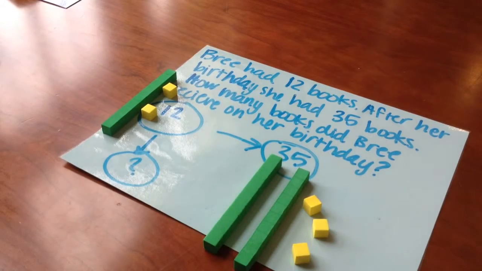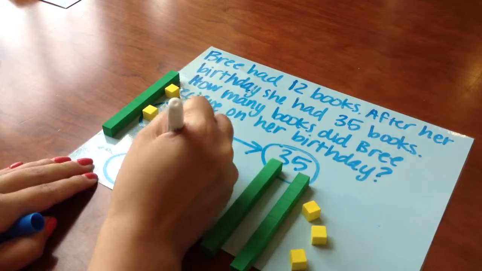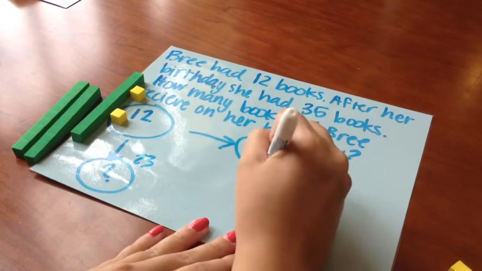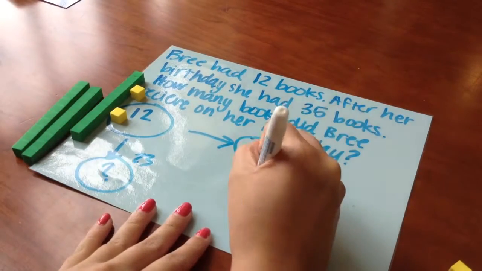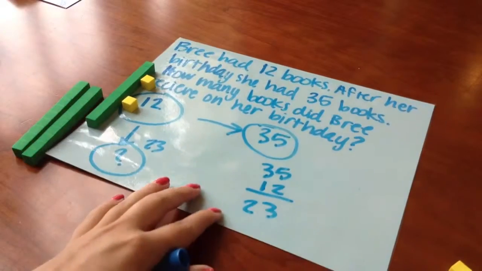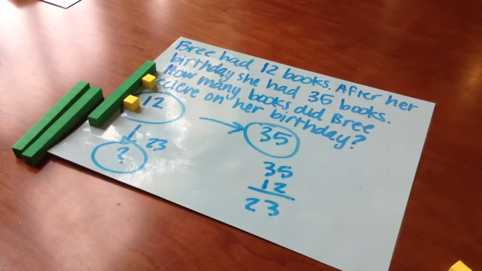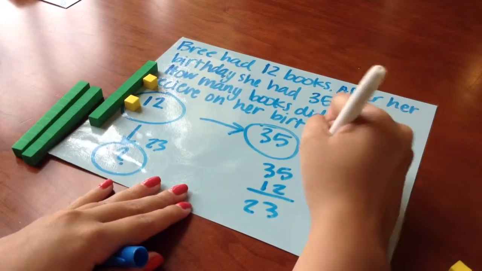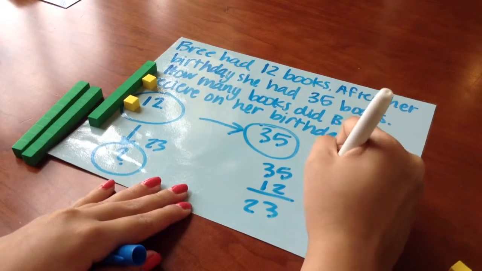So this tells me the change is 23. And to double check that, you could just take 35, take away 12, which will give you 23. And this would be a join problem, like we said, and it'd be perfect for a second grader.